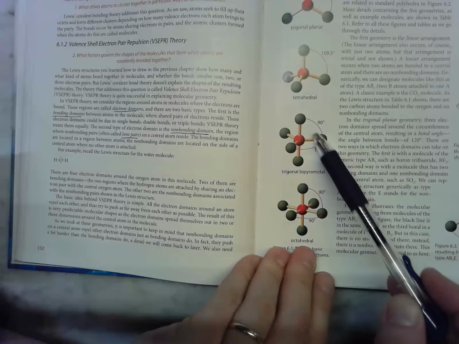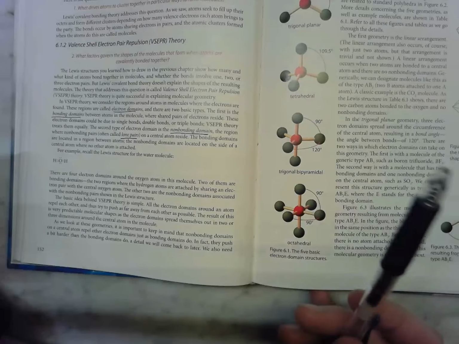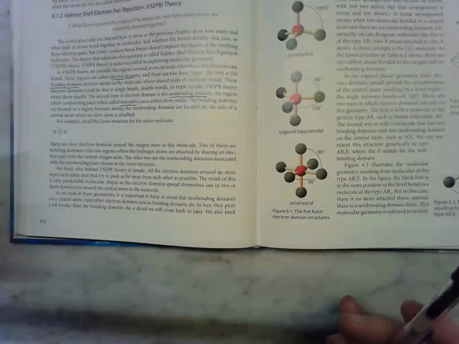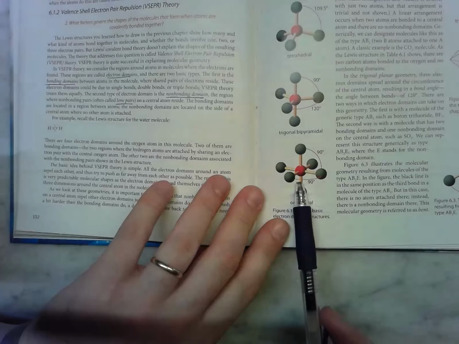120, 120, 120, 90. I'm not saying everyone would figure this out, right? Like I told you, it was stressful for me in high school as well. But I'm showing you the logic behind it. So once you think it through, it should not be that big of a deal.